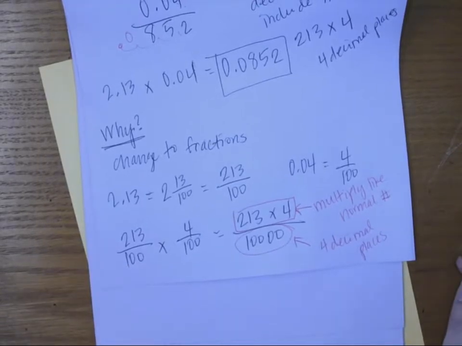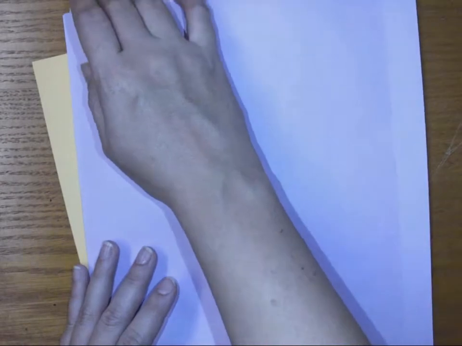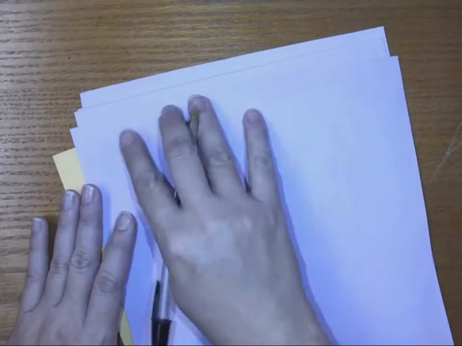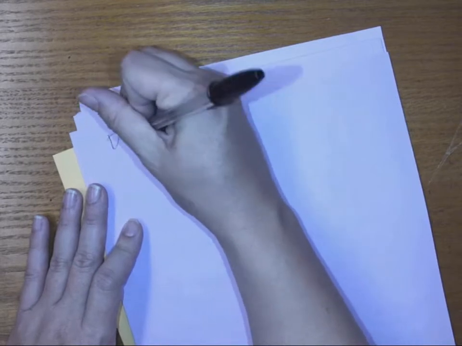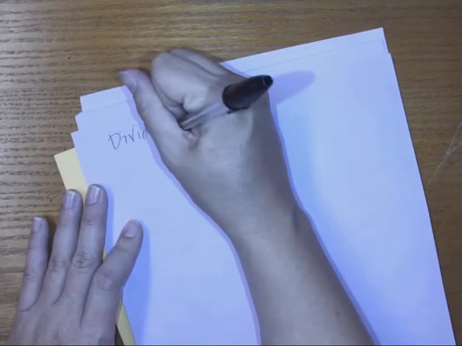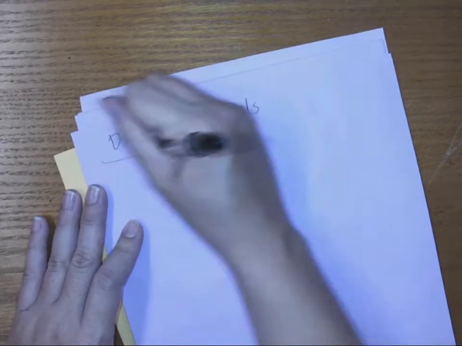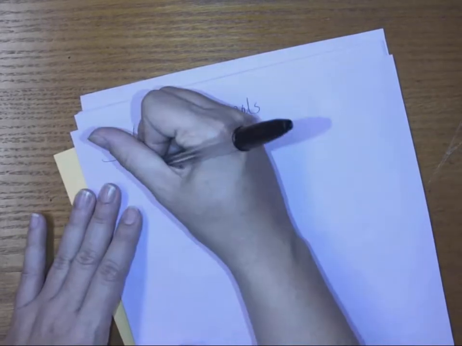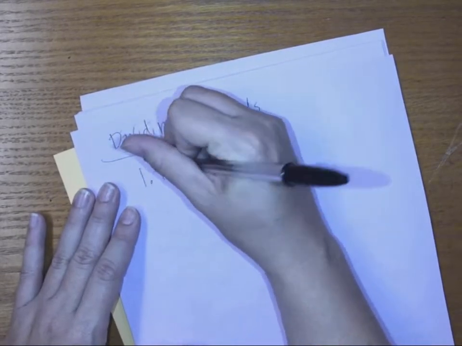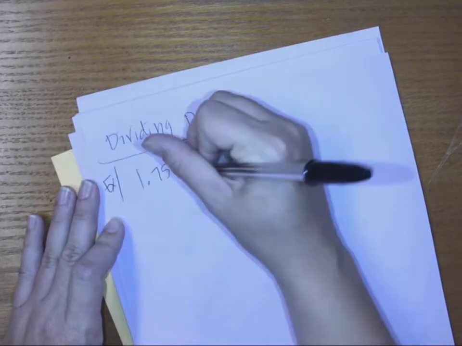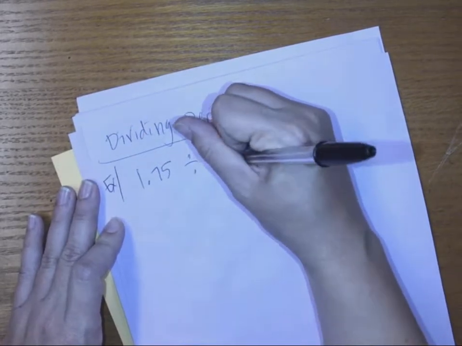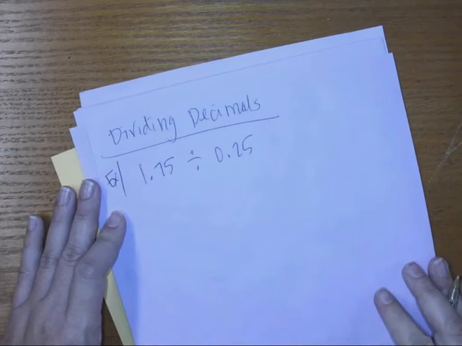For dividing, it's kind of the same idea. When you put it in fractions, it makes a little more sense why that's the rule. But let's go over that. So for dividing decimals, let's start off with the problem 1.75 divided by 0.25.